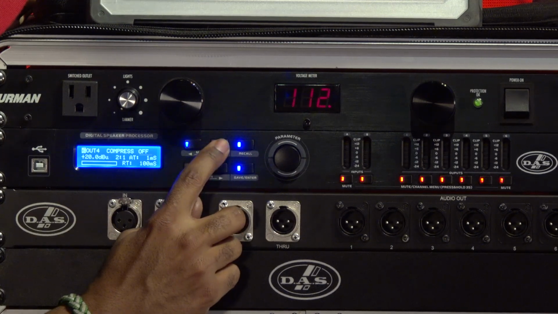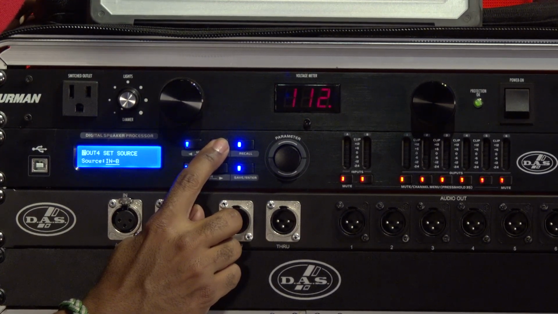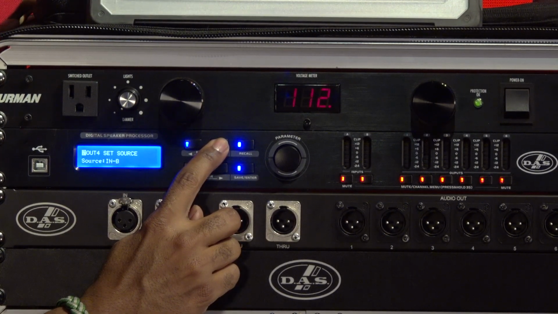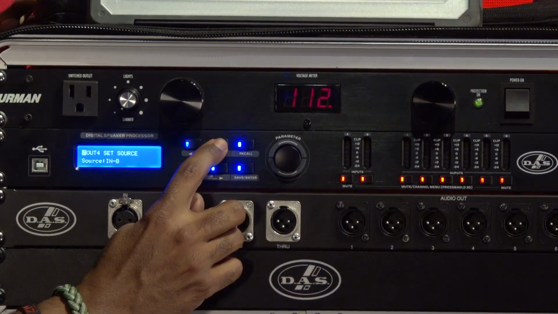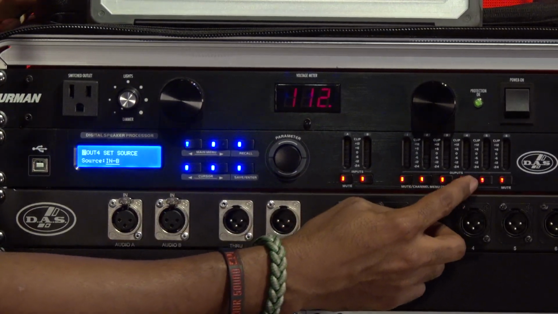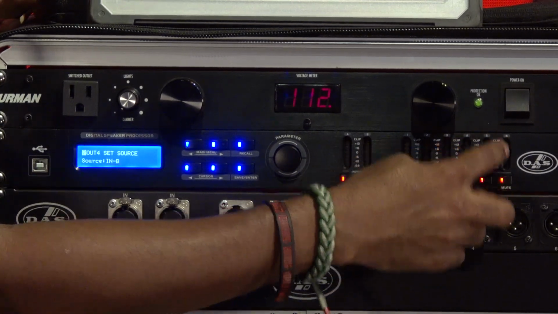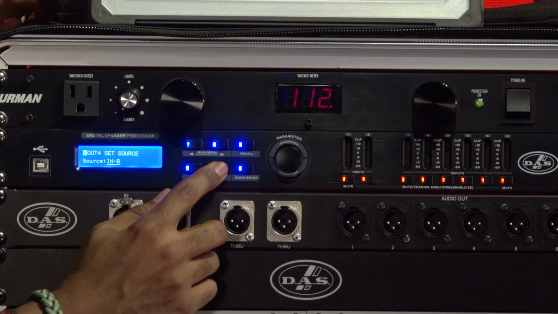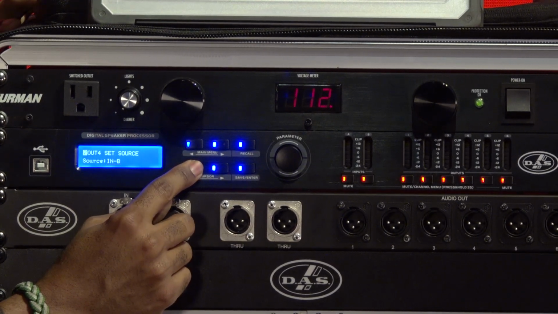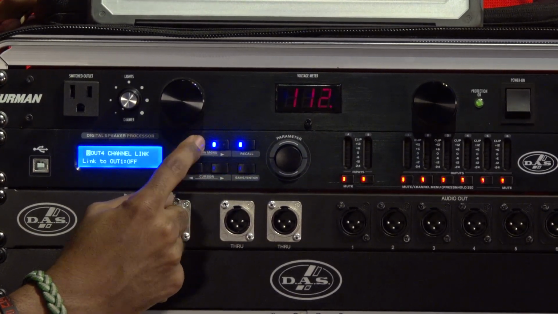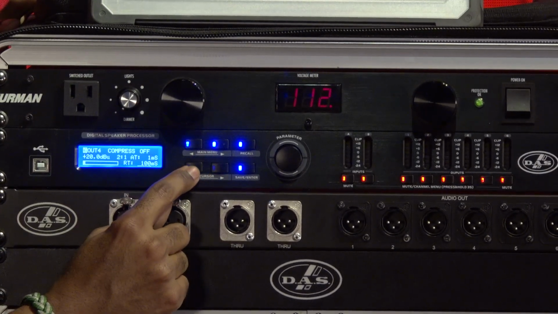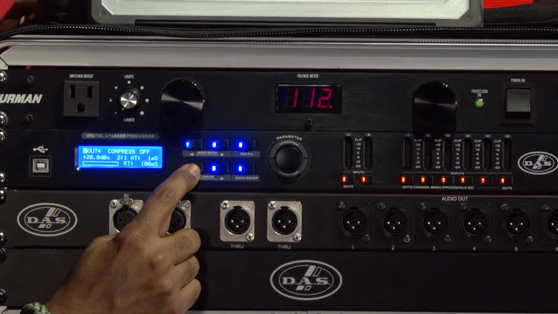I'm now looking at the compressor limiter here, and then the actual source of A and B, which I have stereo on 1 and 2, stereo on 3 and 4, and then I've summed them together on 5 and summed them together on 6.